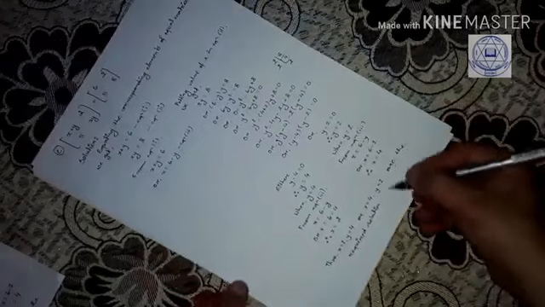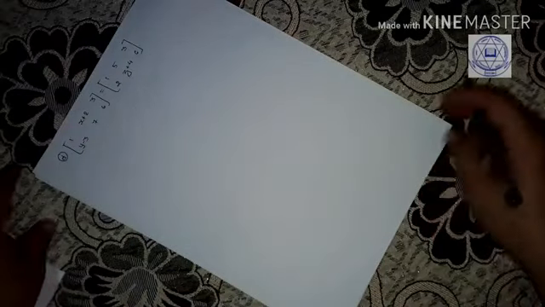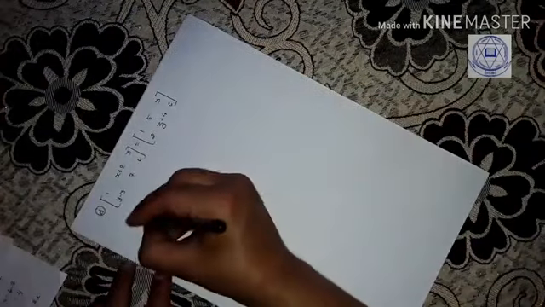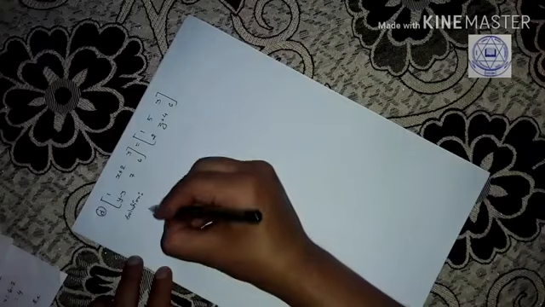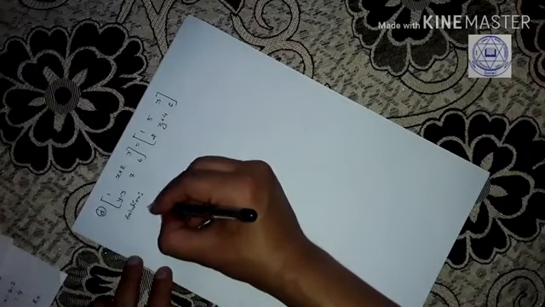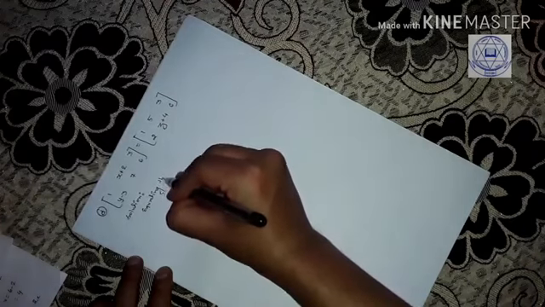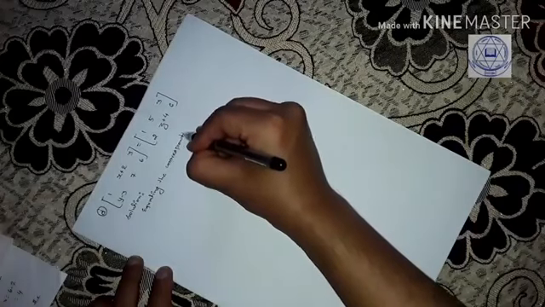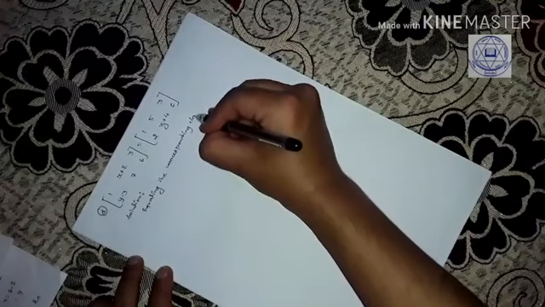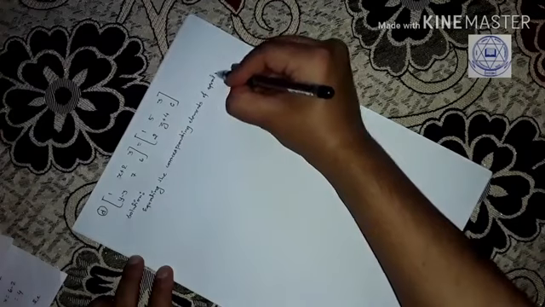And the last question, this is the solution of question number C, and the last question was like this, a very simple solution. We'll do the solution here. So the first step is the same for every question: equating the corresponding elements of equal matrices.